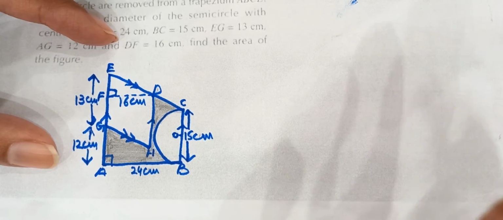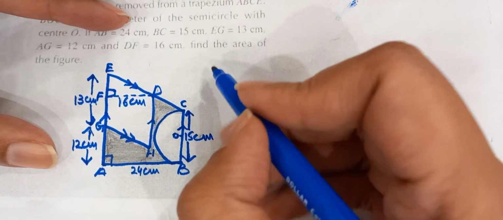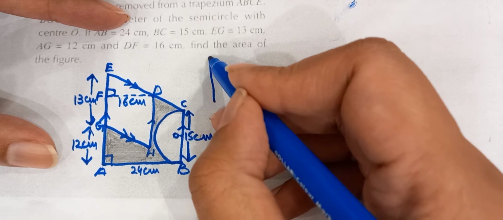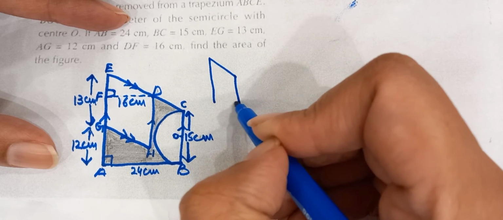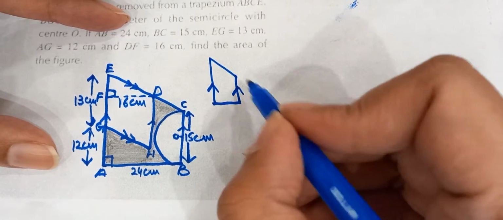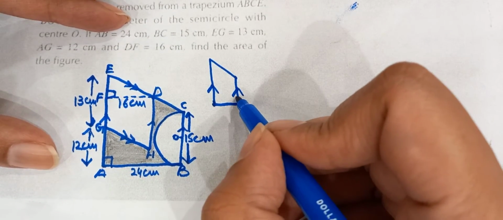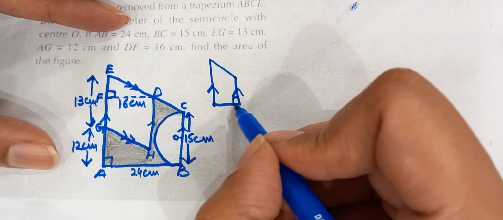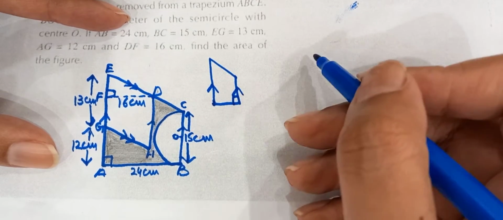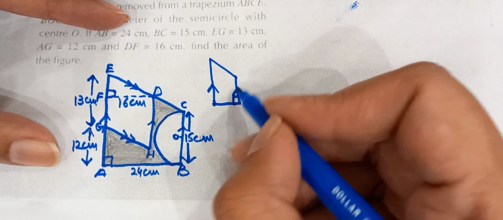Now we know that this big figure is the shape of a trapezium. A trapezium is a quadrilateral which has four sides, in which two sides are parallel to each other, and the straight line joining these two parallel sides, making a perpendicular on either side of these parallel lines, is the height.